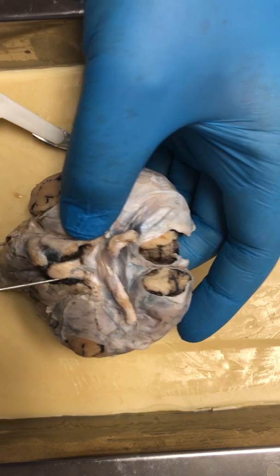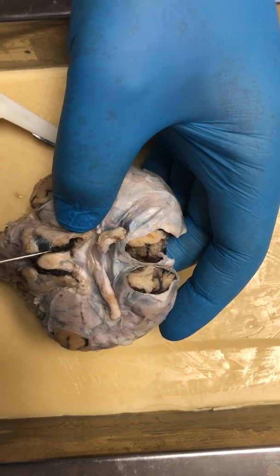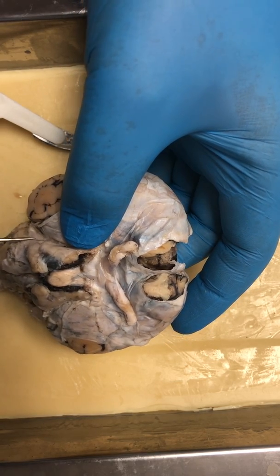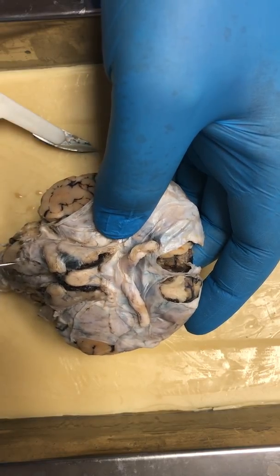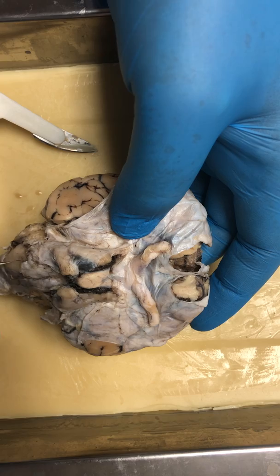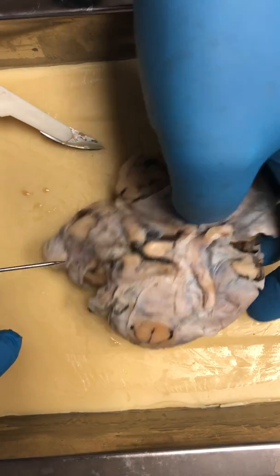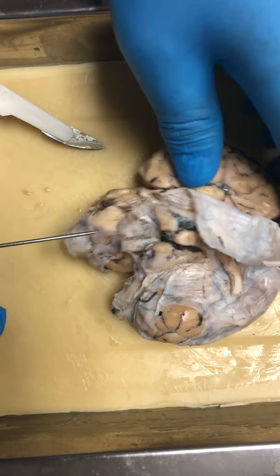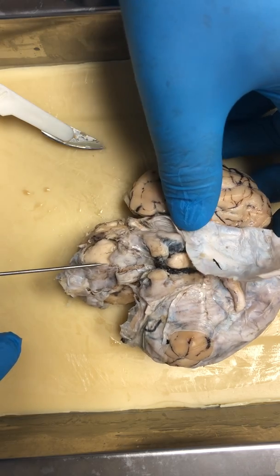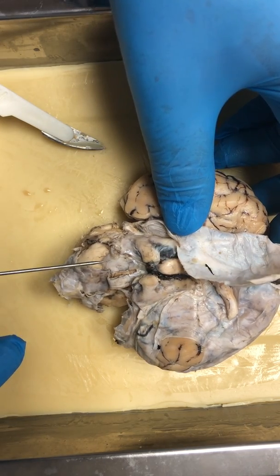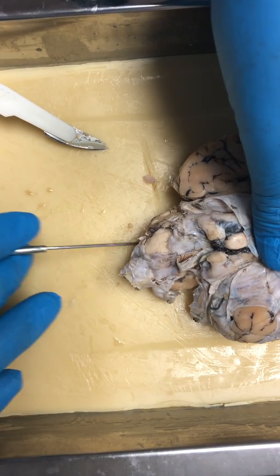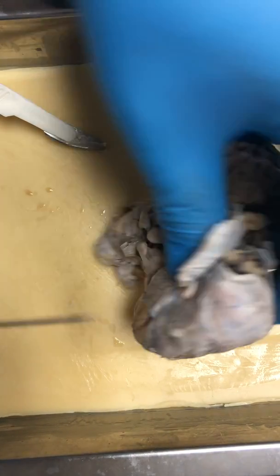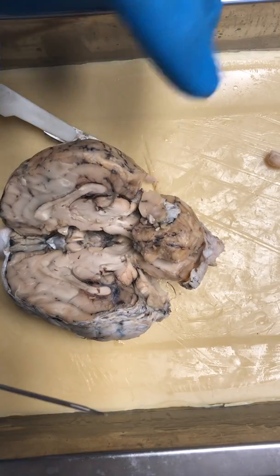You have 1, 2, 3, and 4 is a small one here. 5 is here, and then this is 6 in here. Oh, I'm sorry, that just broke. 6 is here. And yeah, that is the exterior.